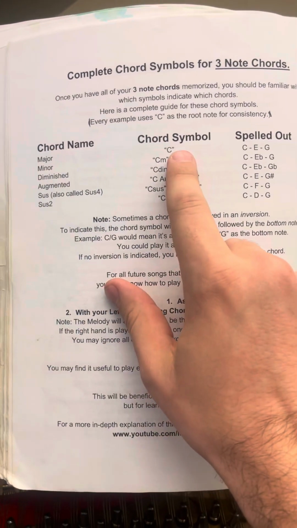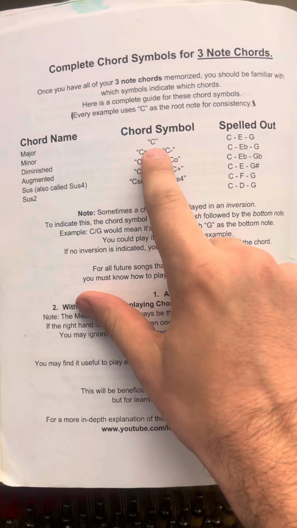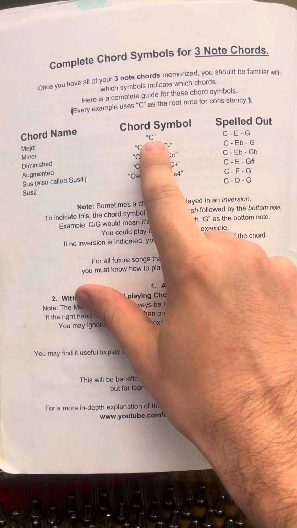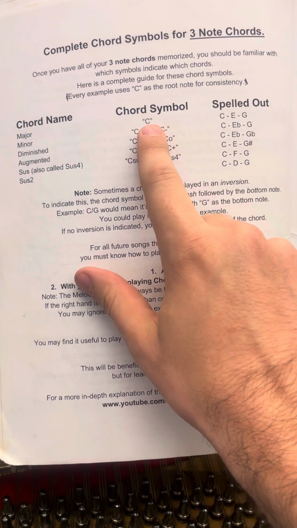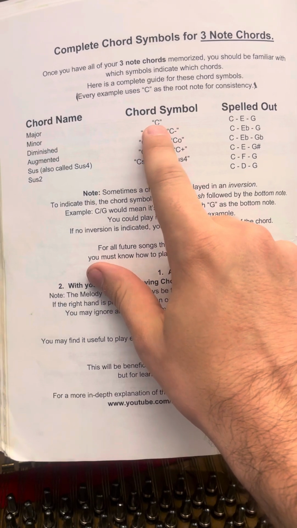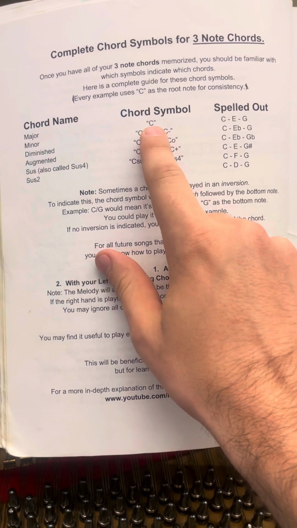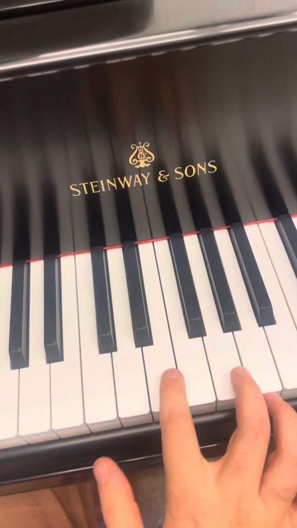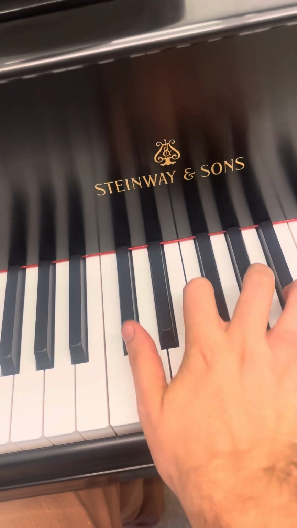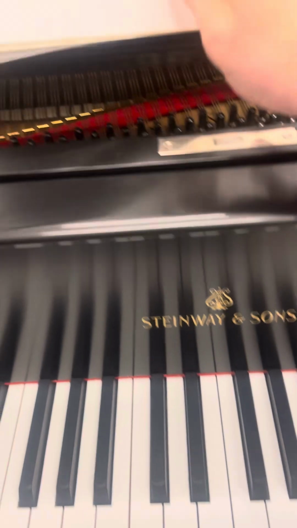But this is if you already know it and you want to learn the symbols. So for a major chord, it's just the letter. So the letter C would mean C major, or D flat would mean D flat major. Just keep in mind, a sharp or flat added to this doesn't change the quality of the chord. It just makes it so that it starts on a black key. For example, C major starts on C, D flat major starts on D flat.